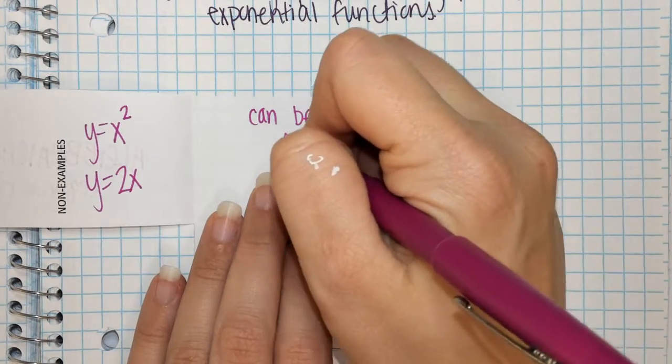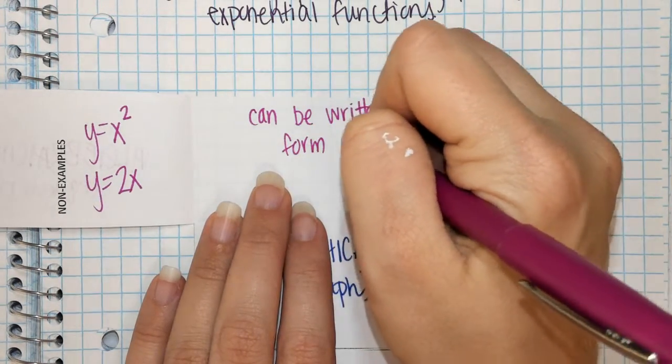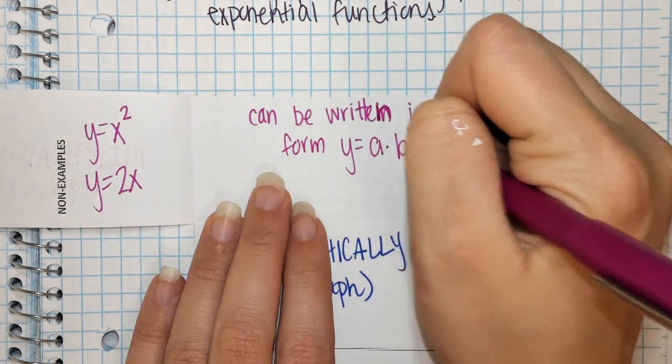Can be written in the form y equals a times b to the x.